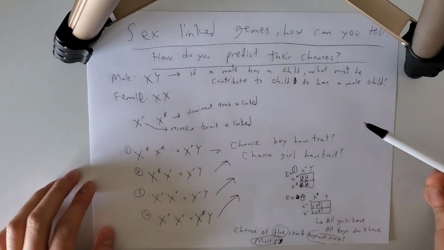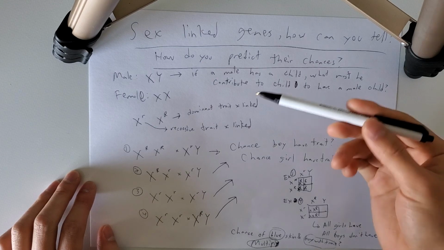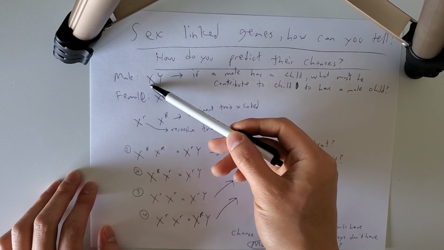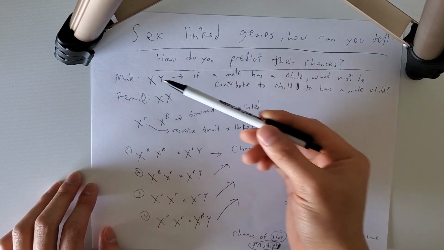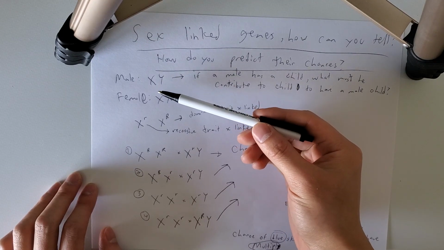So in this video, we're going to talk about sex-linked genes and how do you know if something's sex-linked or not? How do you predict their chances? So as you know, male is XY chromosome, female is XX chromosome. One of the chromosomes must have come from mom, one of the chromosomes must have come from dad.